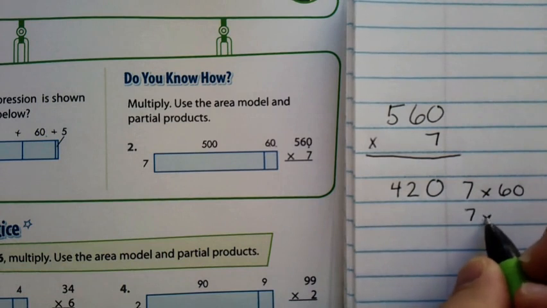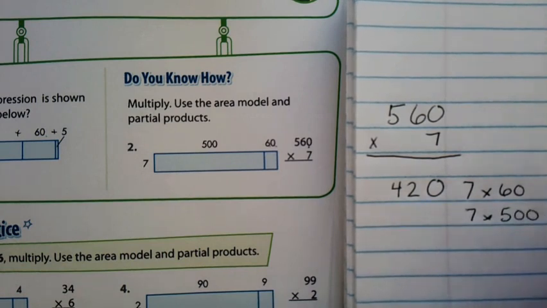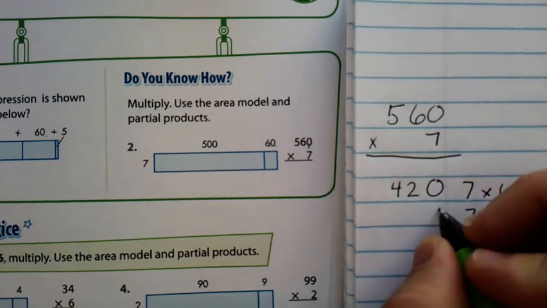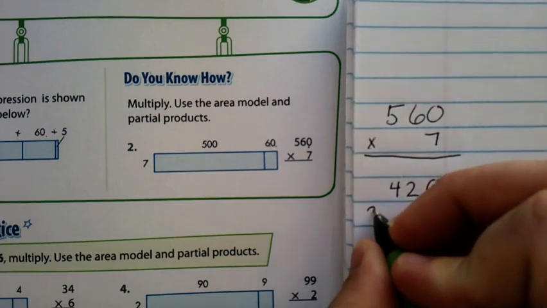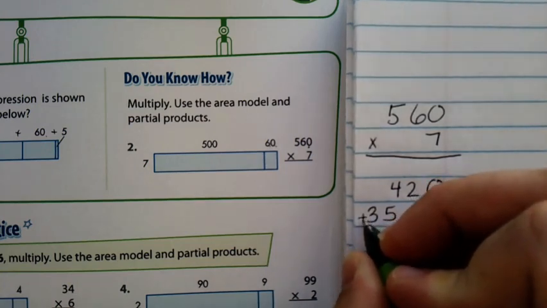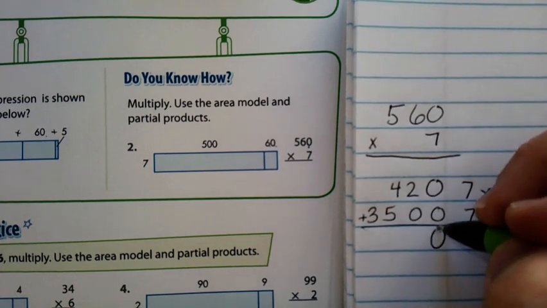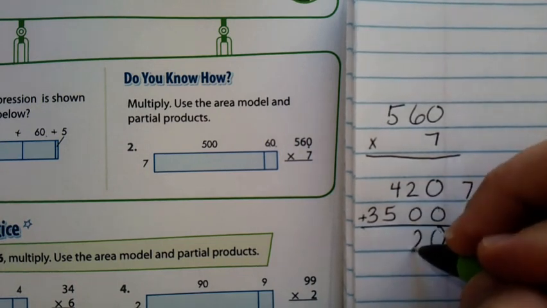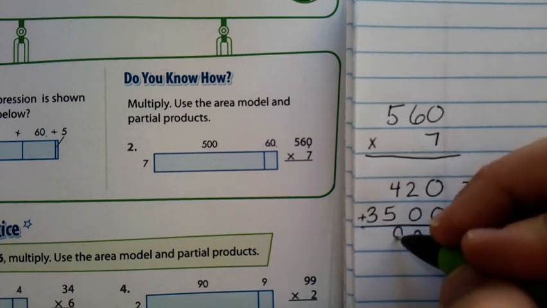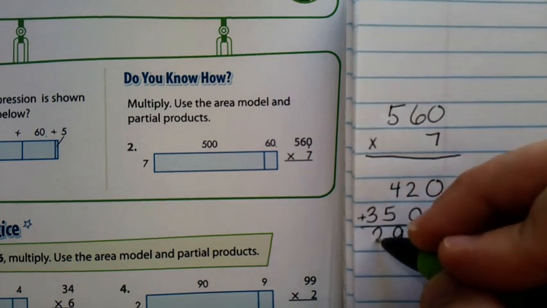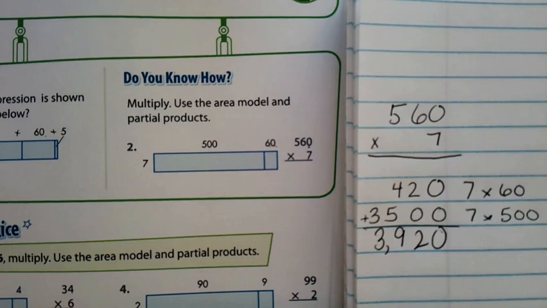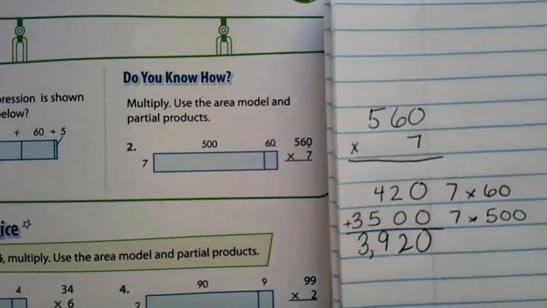So 7 times 500. 7 times 5 is 35, but I can't forget these two zeros, right? 0, 0, 35. The last step is to add all this together, and 0 plus 0 is 0. 2 plus 0 is 2. 4 plus 5 is 9. And 0 plus 3 is 3. So my answer is 3,920.